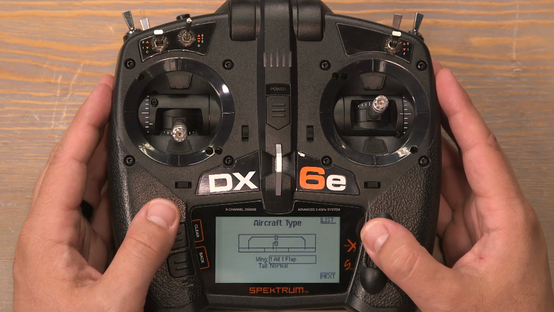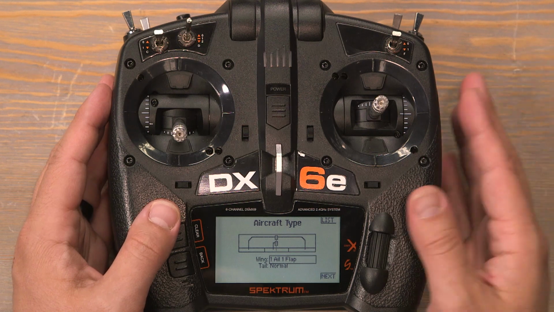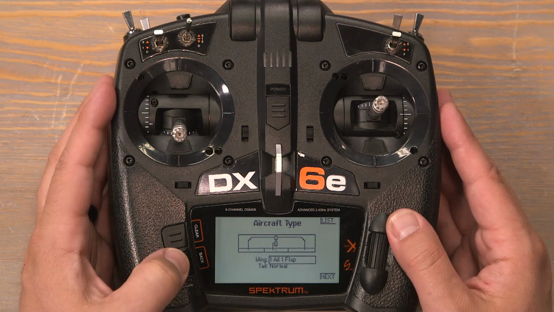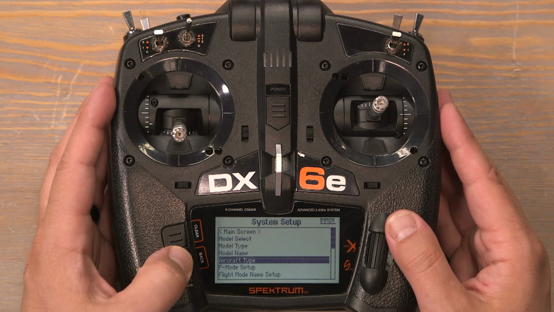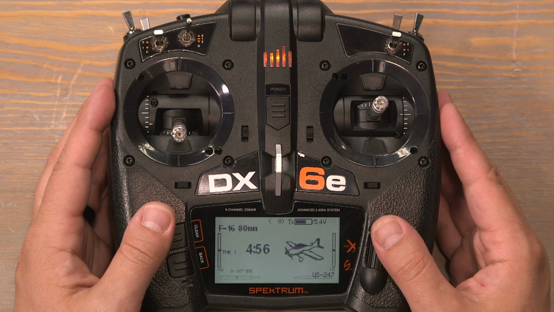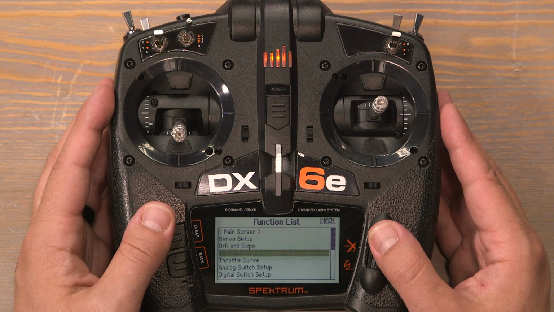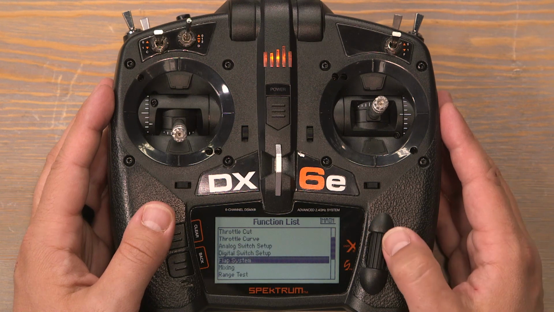And click to lock that in. 1 aileron, 1 flap means we'll have 1 channel controlling our ailerons and 1 channel controlling our flaps. Now we can push the back button twice. Click the scroll wheel and now scroll down to Flap System. Click on Flap System.